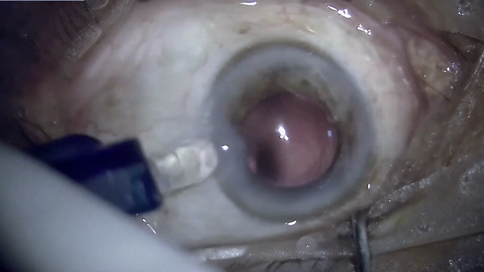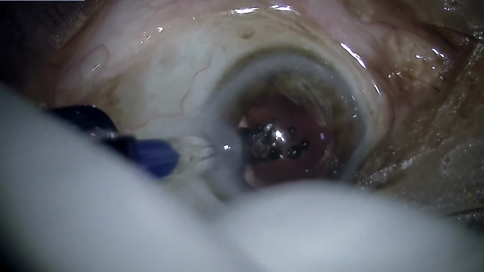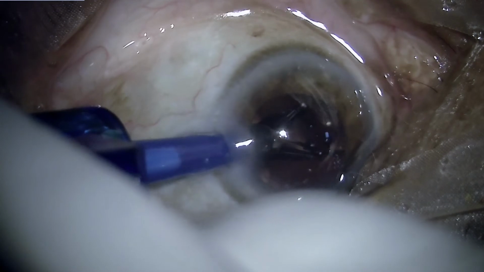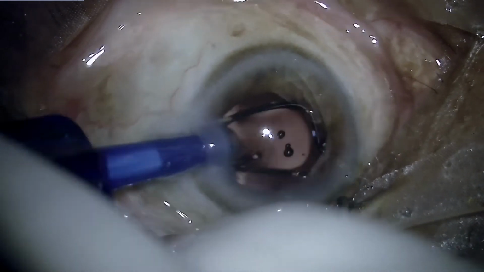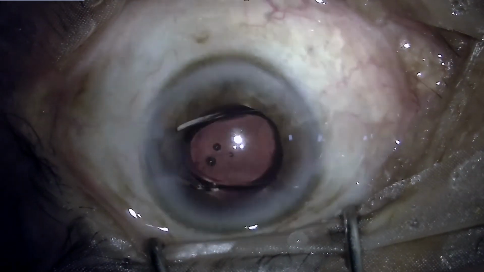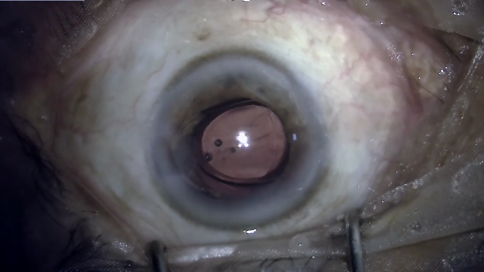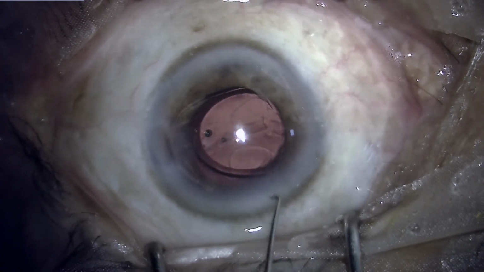Now implanting a single piece hydrophobic monofocal intraocular lens in the bag. The trailing haptic has not gone into the bag, so it will be dialed into position.